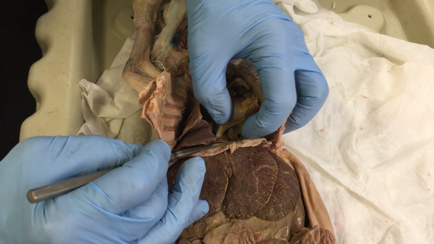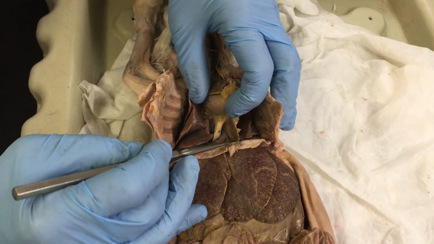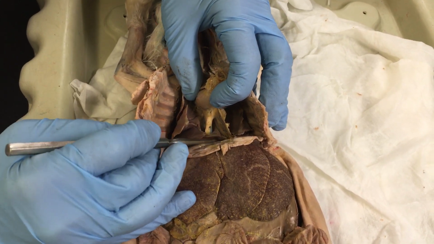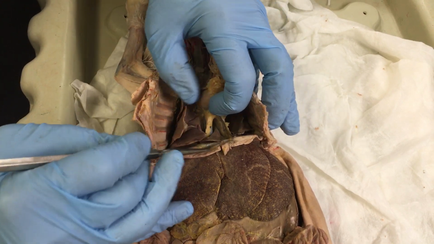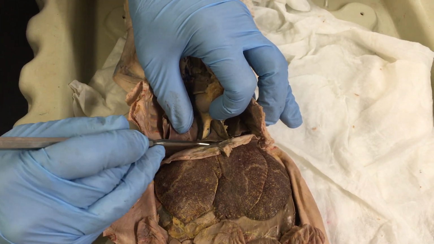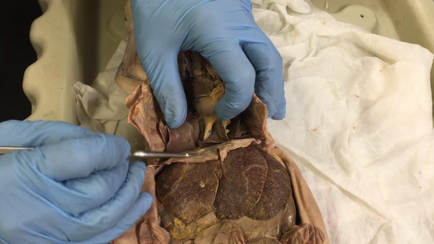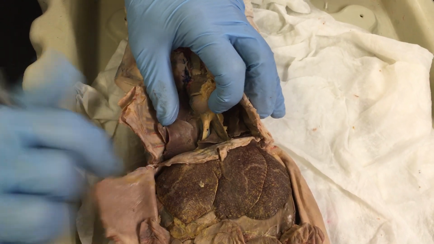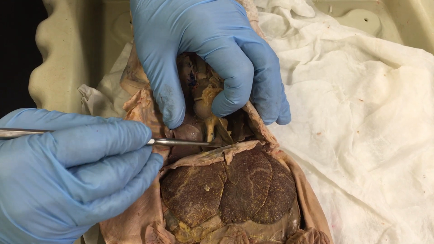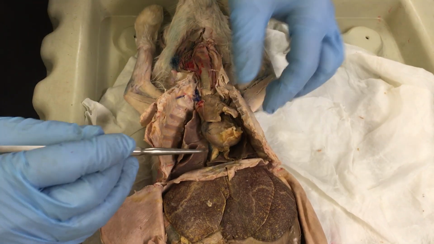But there is also an accessory lobe, which is down here. You have to lift the heart in order to see it, and it's kind of sitting right on top of this membrane structure, which we're going to see soon. That is the diaphragm. Okay, so see this little accessory lobe of the lungs.